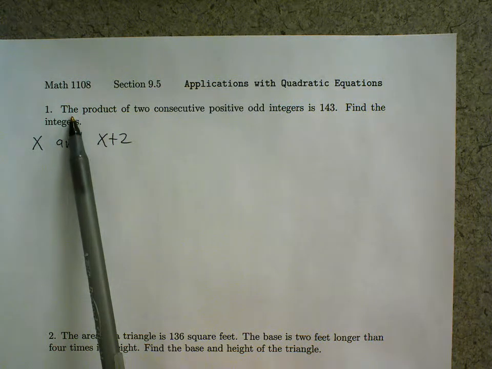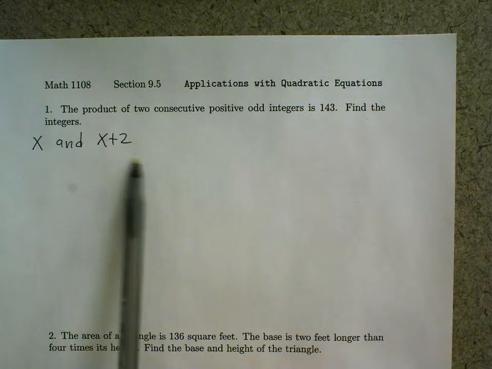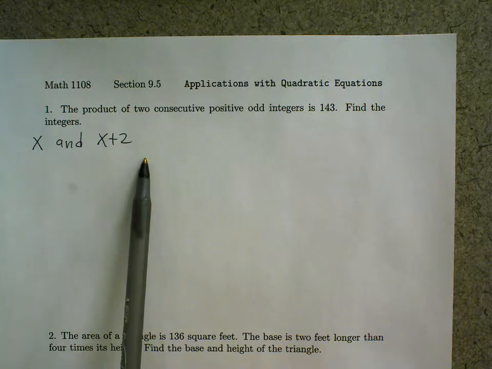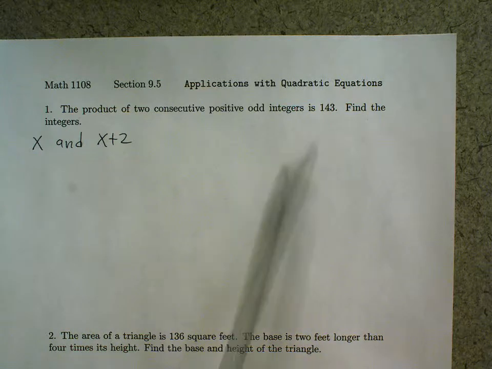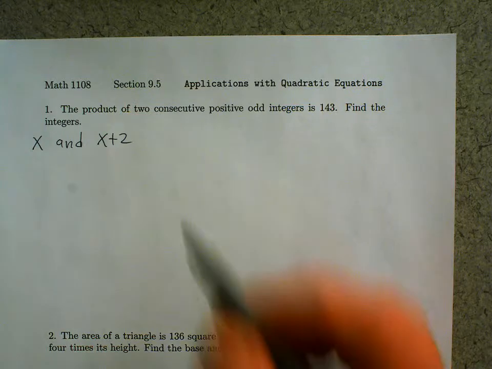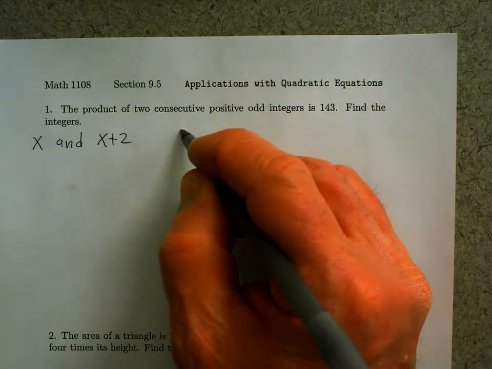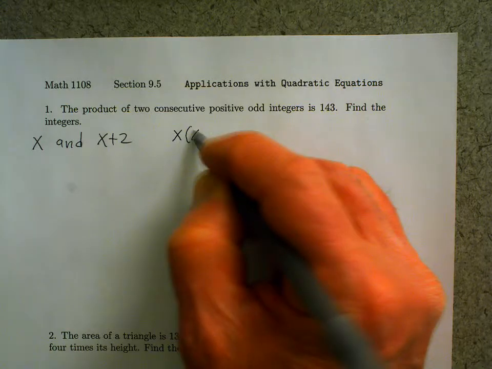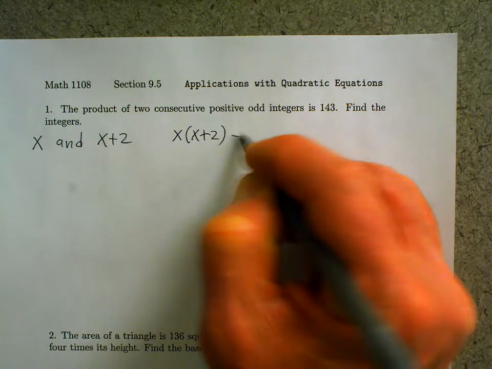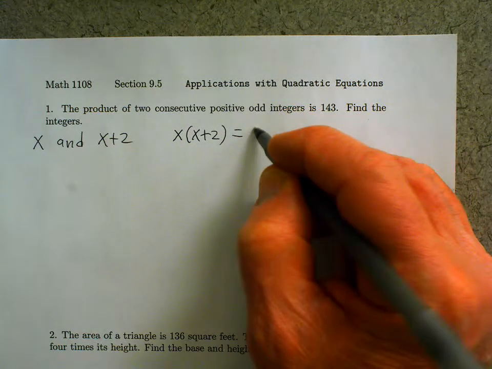Then it says the product of those consecutive positive odd integers is 143. And so the equation that we want, the product means to multiply x times x plus 2, and that product is 143.